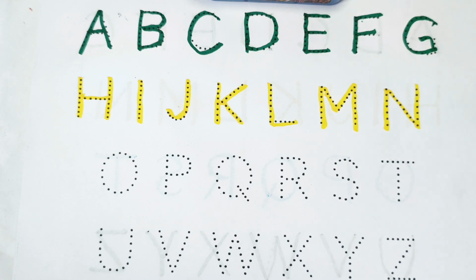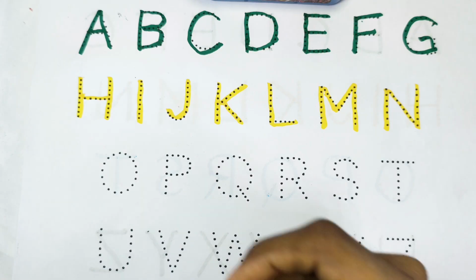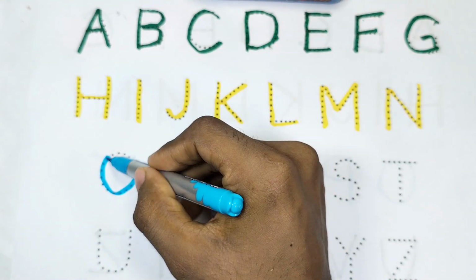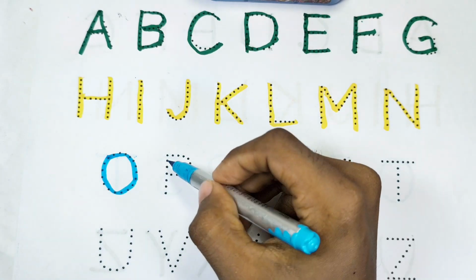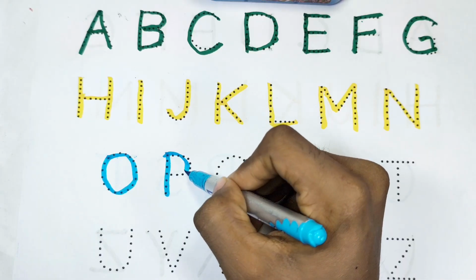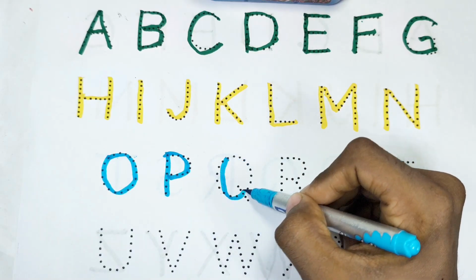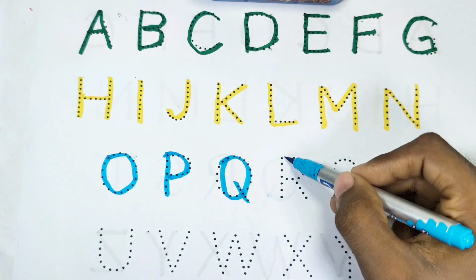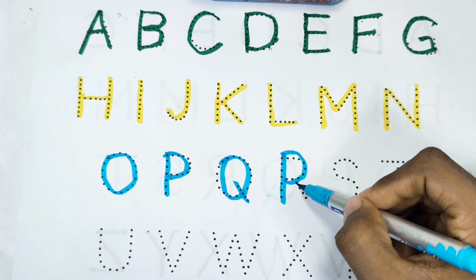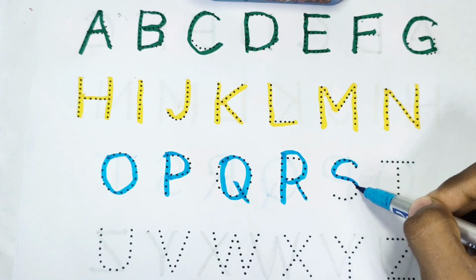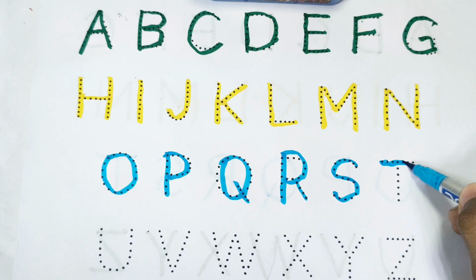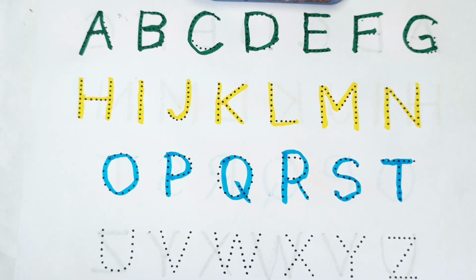N for nose. Kids, now you draw O. O for orange. P for parrot. Q for queen. R for rose. S for sun. T for teacher. Kids, now you draw U.